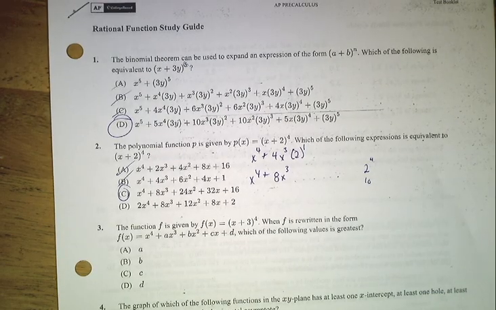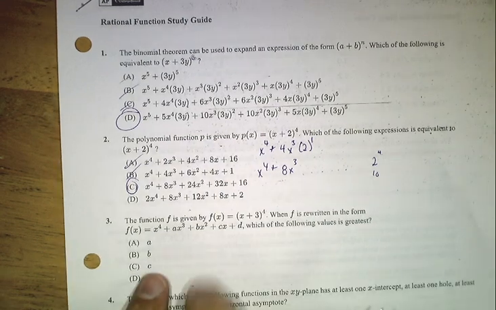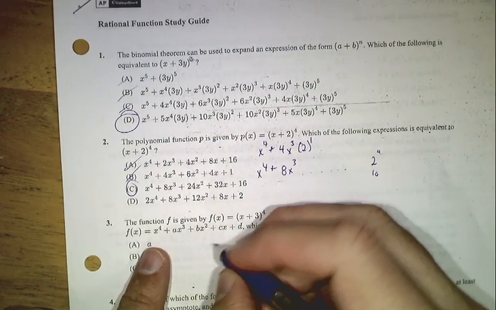The function f is given by f of x equals x plus 3 to the fourth. When f is written in the form like that, which of the following values is greatest? For this, we're actually going to have to math it out.